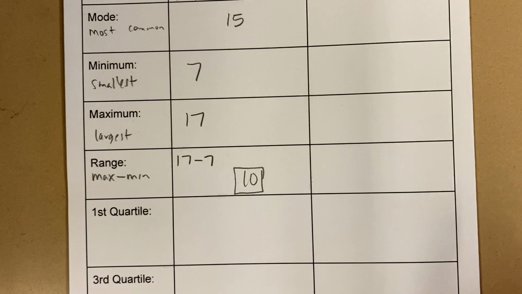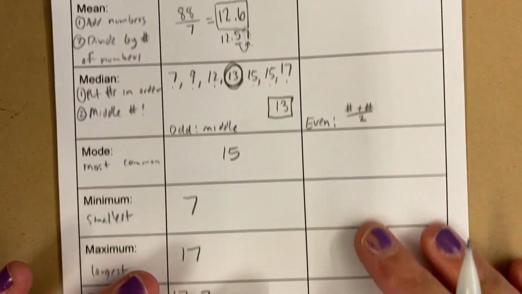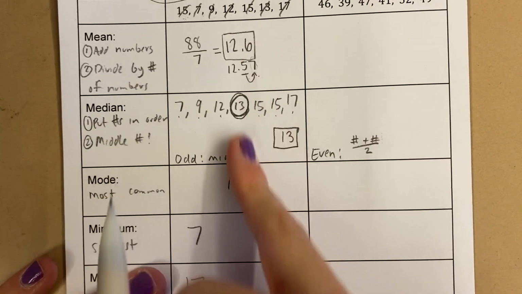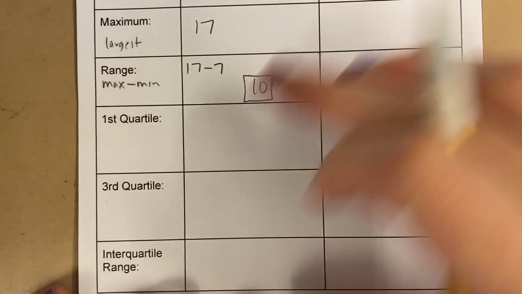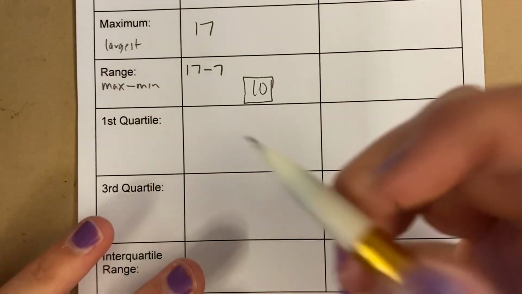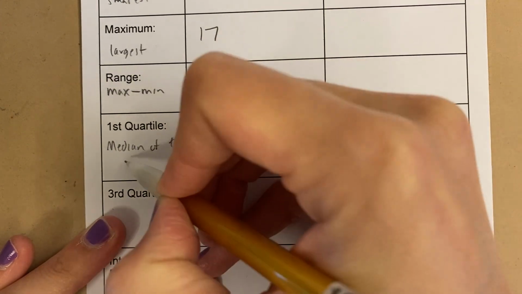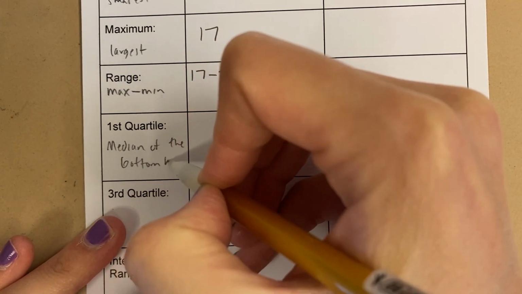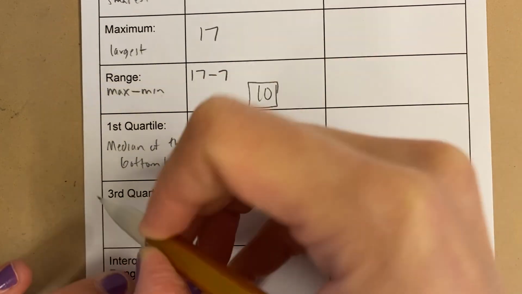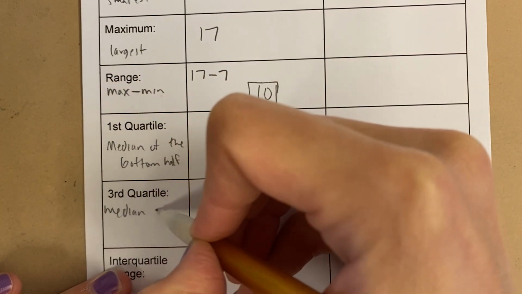Okay, now, the first quartile. Basically what we're doing is with the median, we're cutting this line of numbers in half. And then with the quartiles, we're cutting each of those halves in half. So what this is, it's basically the median of the bottom half. It's the middle of the bottom half. And then the third quartile is the median, the middle of the top half.